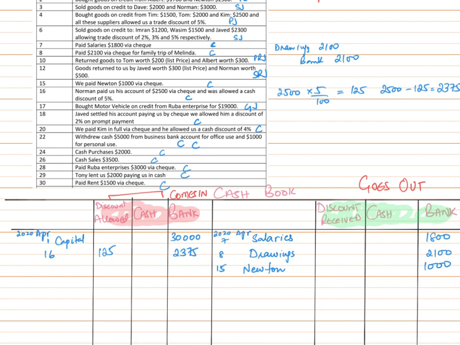Now if you read transaction number 18, it says Javed settled his account paying us by check. We allowed him a discount of 2% on prompt payment. So now Javed is also settling his account, but the amount he is paying is not mentioned, so we'll have to calculate it on our own.